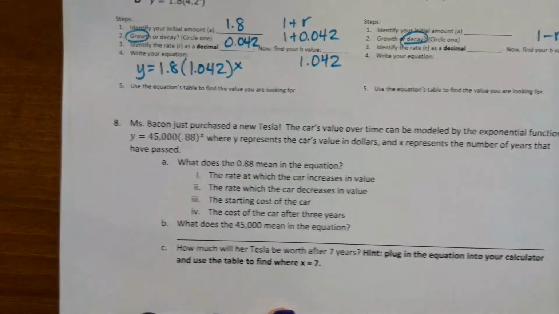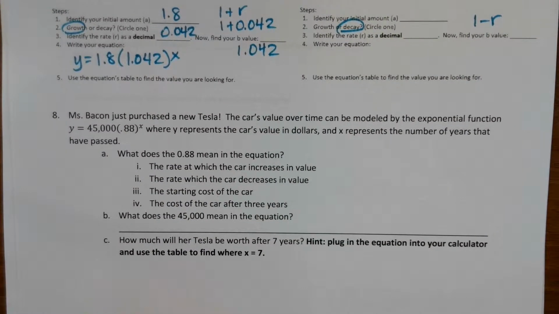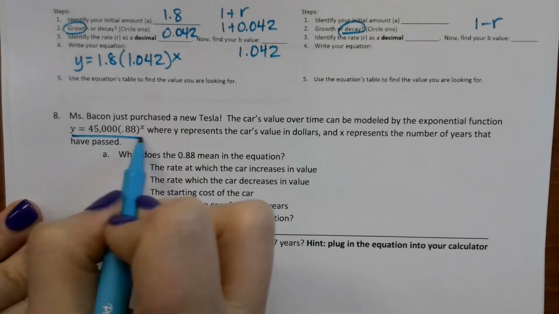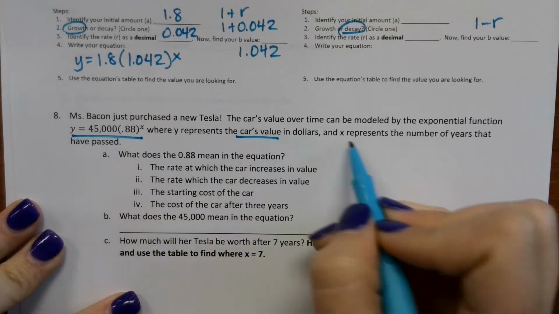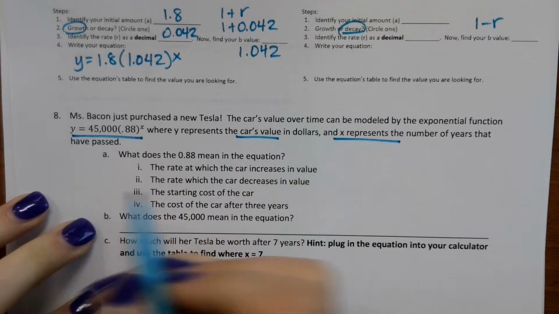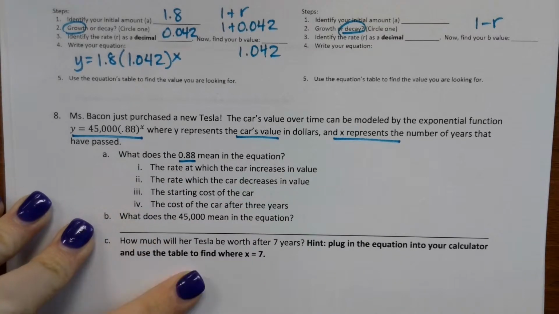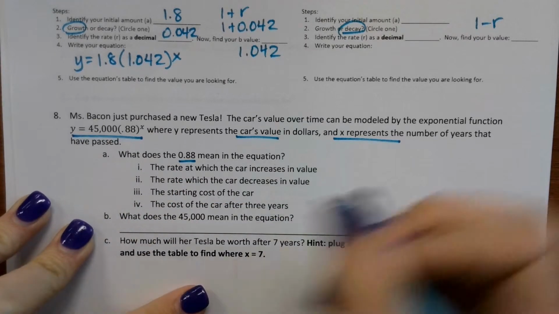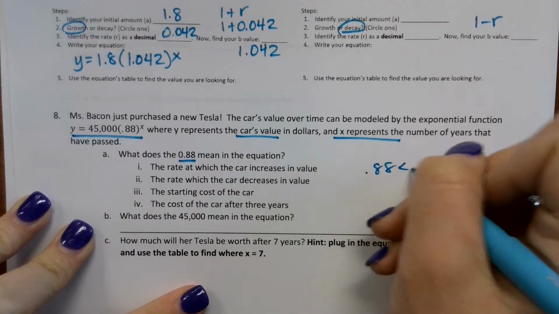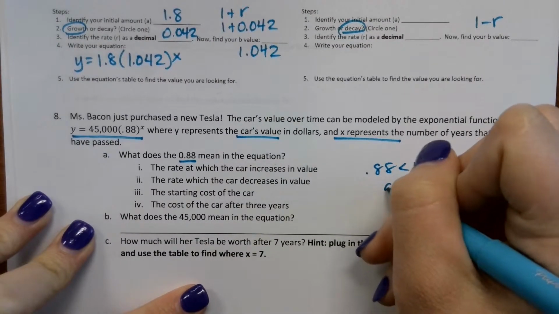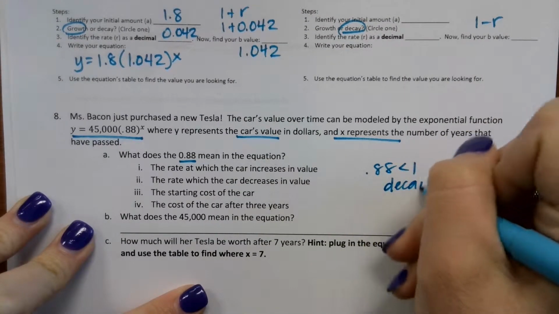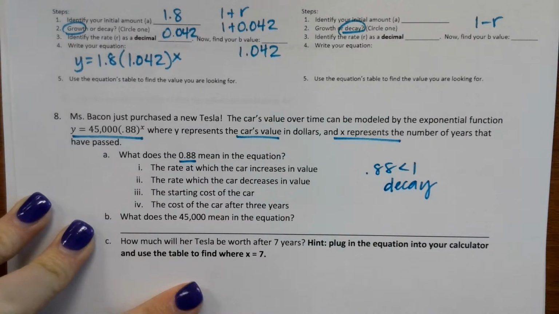Number 8, Ms. Bacon just purchased a new Tesla. The car's value over time can be modeled by the exponential function right here, where y represents the car's value and x represents the number of years that have passed. What does this 0.88 mean in the equation? Well, 0.88 is less than 1, therefore we know this is going to be a decay problem. The car is decreasing in value.